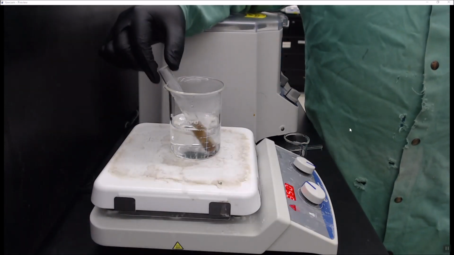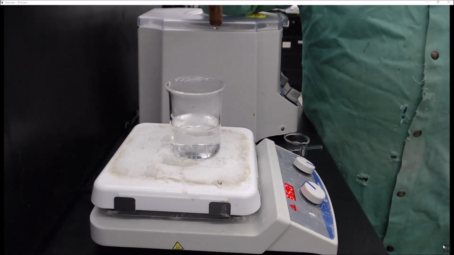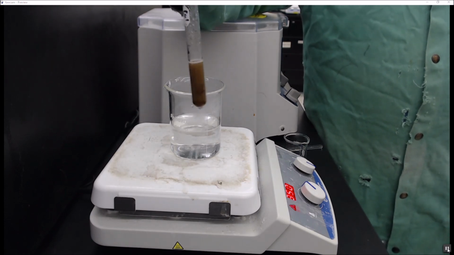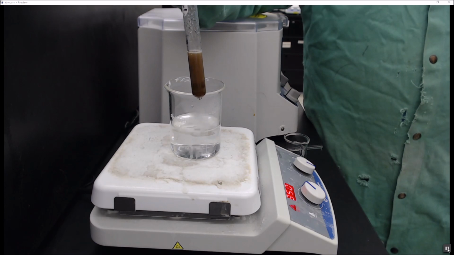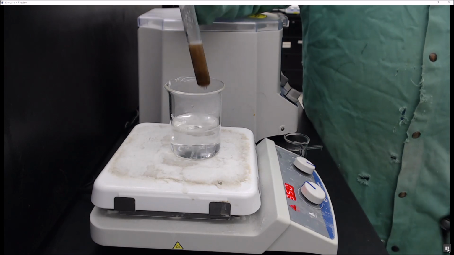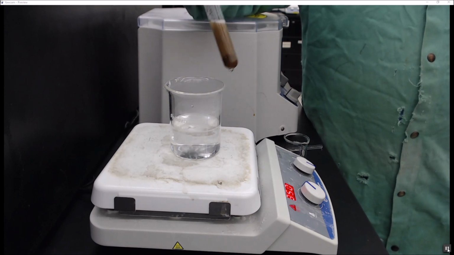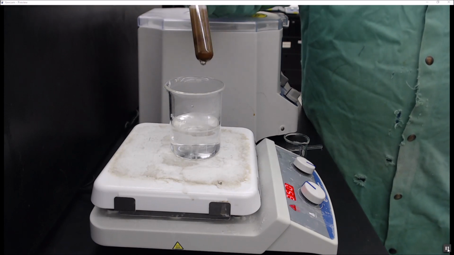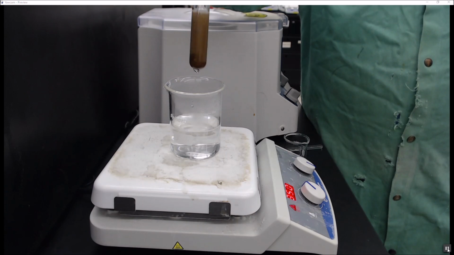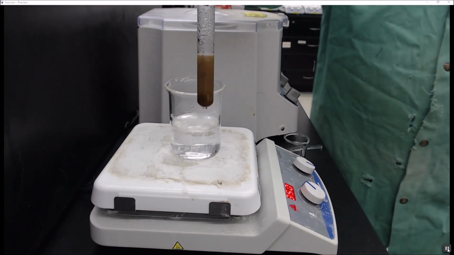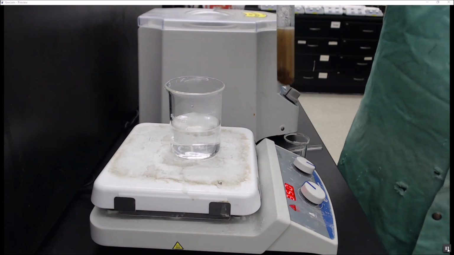So here we are a few minutes later. And you can see that our reaction looks very different than it did before. This brown color is actually fine copper powder. So our single displacement reaction has completed. And now we still have, you can probably see, some chunks of unreacted magnesium floating around. We want to get rid of that because we intend to isolate this copper by itself.